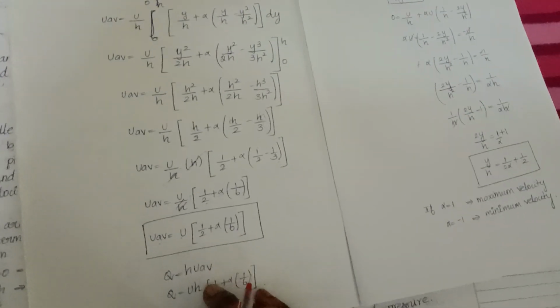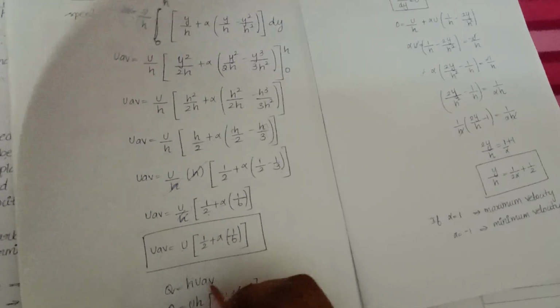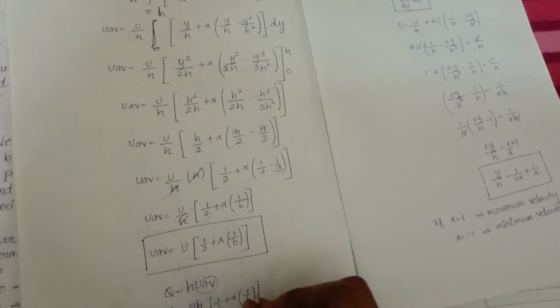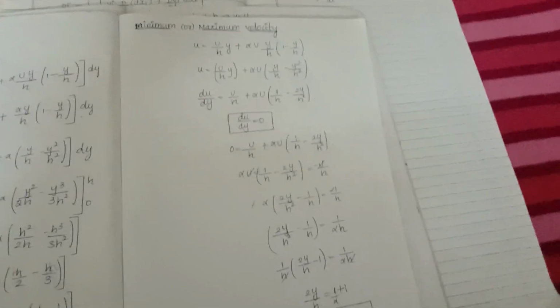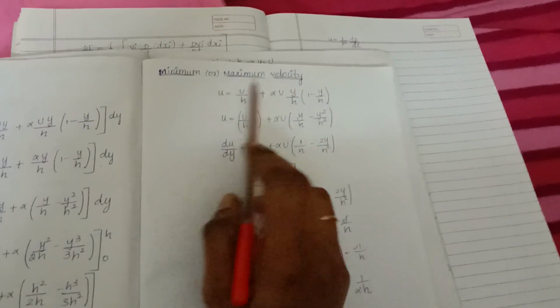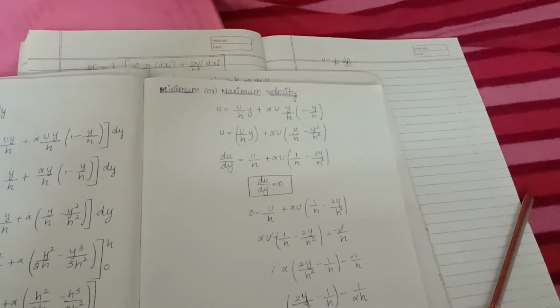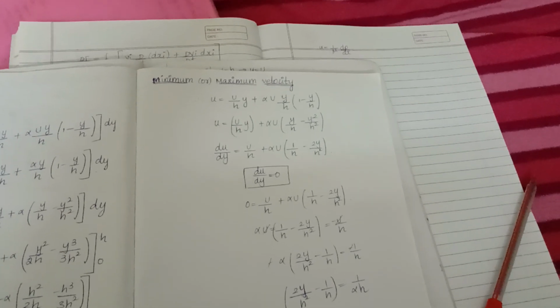So the volumetric flow rate is h into u average, and instead of u average we substitute U into 1 by 2 plus alpha by 6. This is the average velocity. The minimum and maximum velocity is found from the u value. We already know that u equals U by h y plus alpha U y by h into 1 minus y by h.